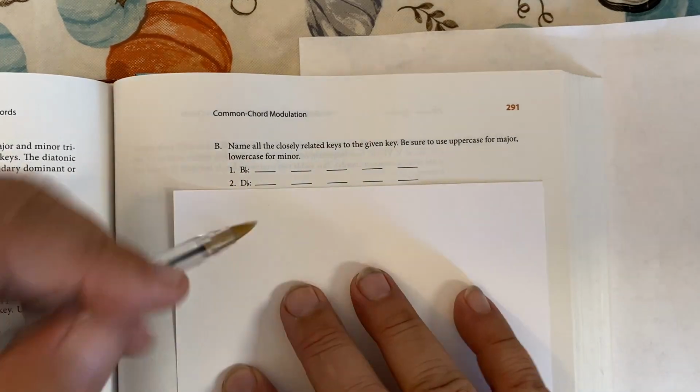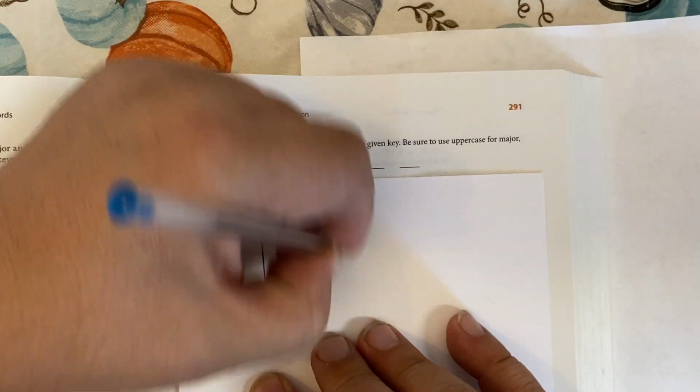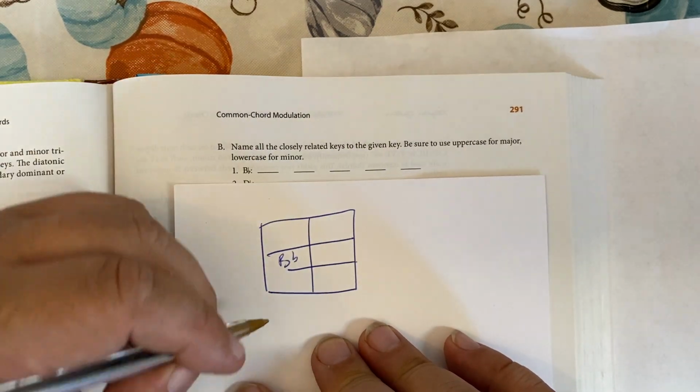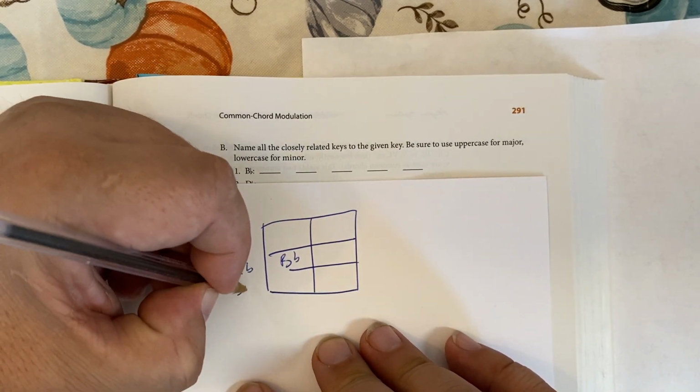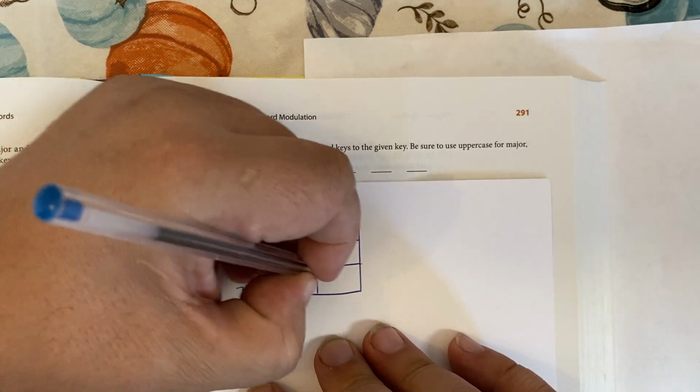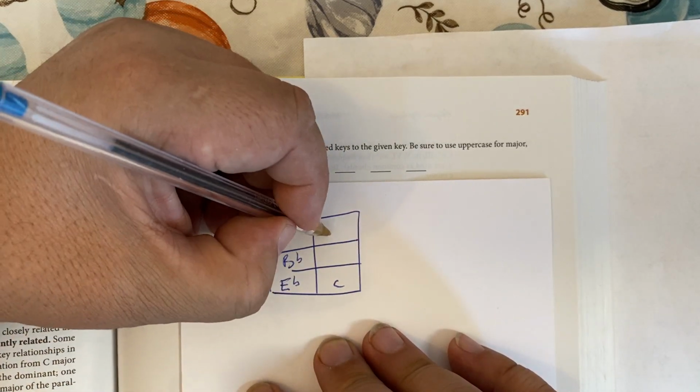So if I'm in B flat major, I make my box. Put B flat right there, right? It's 2 flats, so I'm going to need a 3 flats, and I'm going to need a 1 flat. F, E flat, relative minor, and then relative minor.